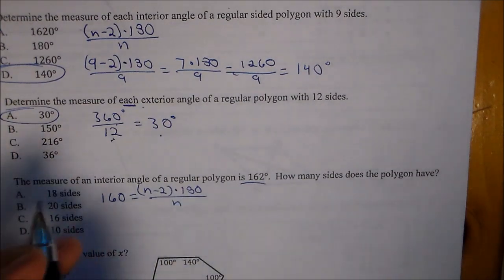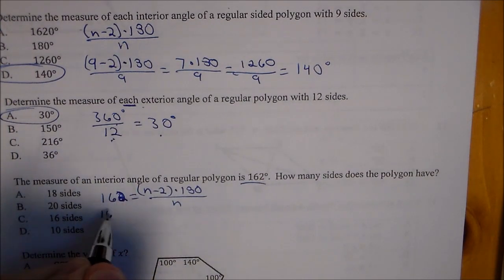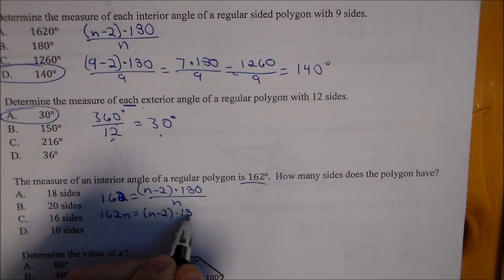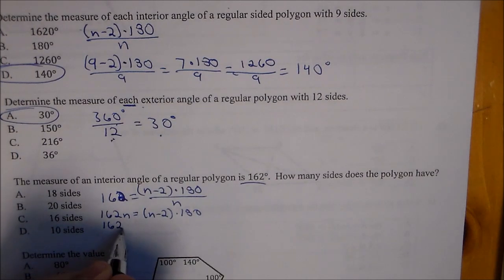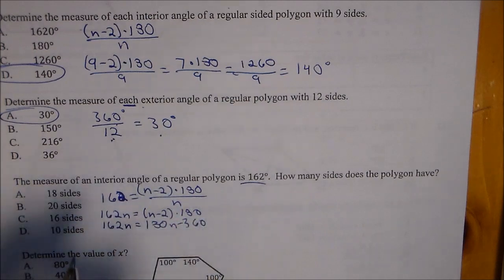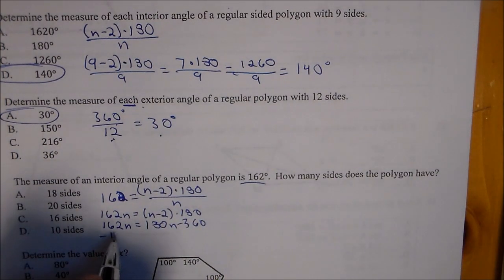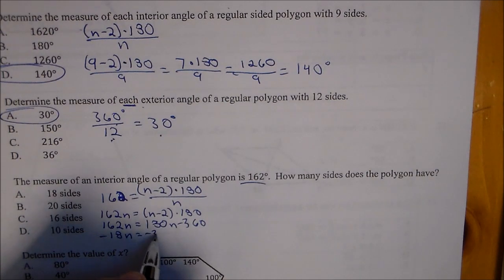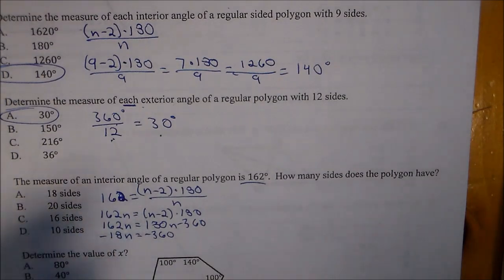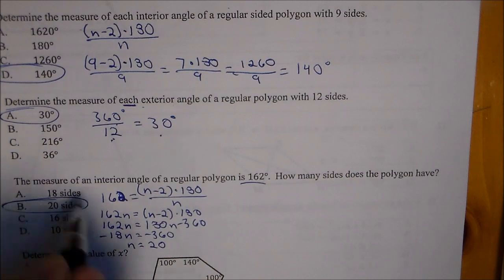Now what I'm going to do first is multiply both sides by n. 162n equals n minus 2 times 180. I'm now going to distribute, and I get 162n equals 180n minus 360. If I subtract the 180n from both sides, we get negative 18n equals negative 360. And if we divide negative 360 by negative 18, you get that n is 20.